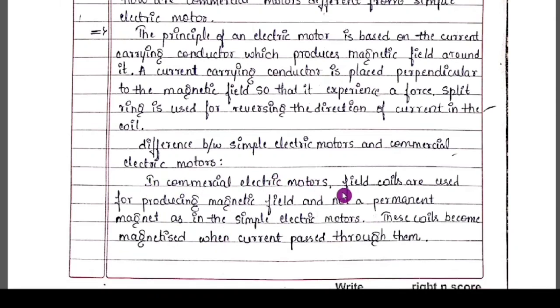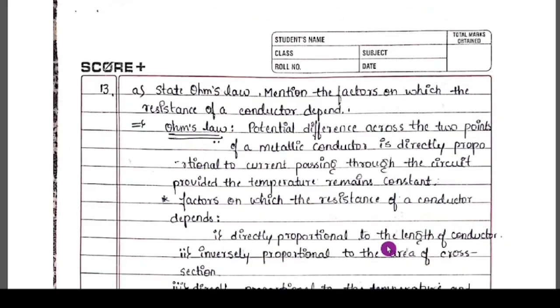In commercial electric motors, field coils are used for producing the magnetic field and not a permanent magnet as in the simple electric motors. These coils become magnetized when current passes through them. So that is the difference between commercial motors and the simple electric motors.